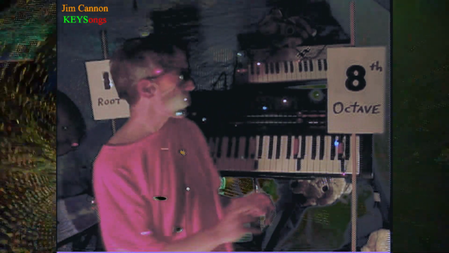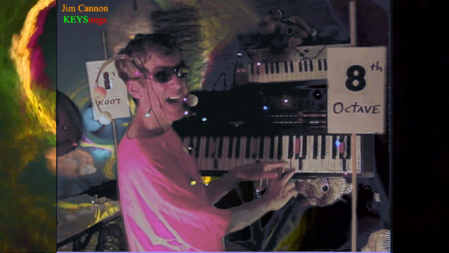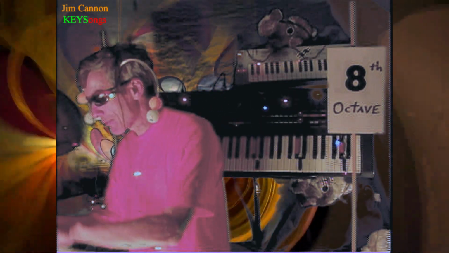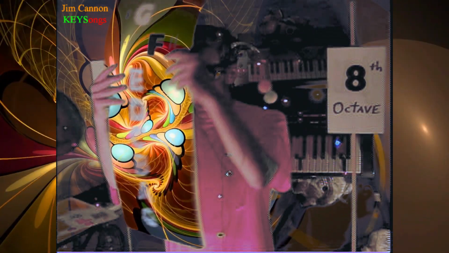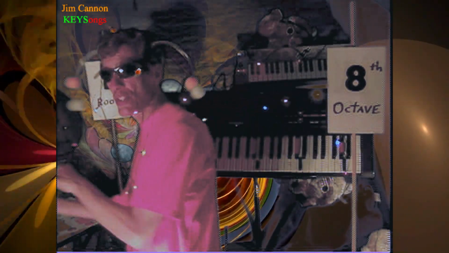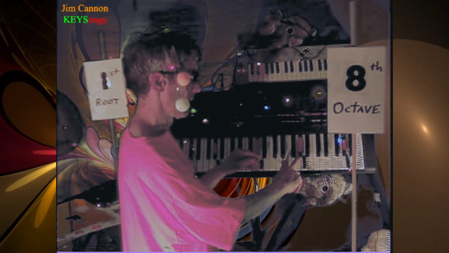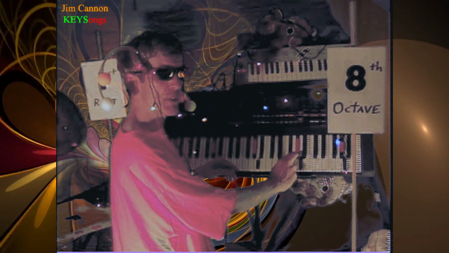An M3 is from E to G. There's 2 steps in between. A 3, that big 3 that you only see if you're looking at a major street, that big 3 with no M in front of it has 3 notes in between. E to G sharp is a 3 because it has F, F sharp, and G in between.